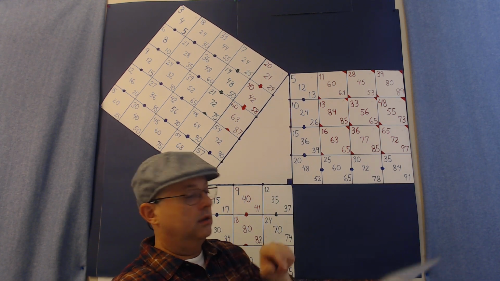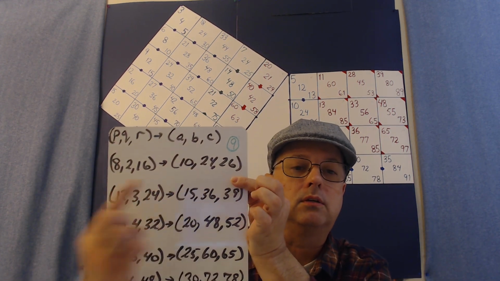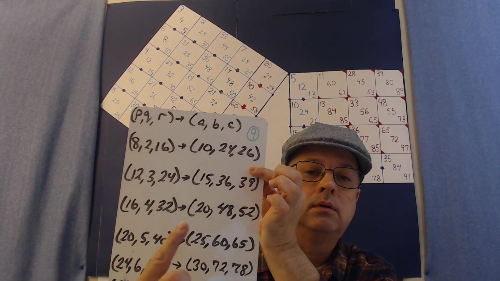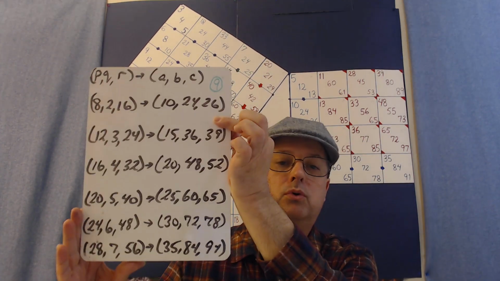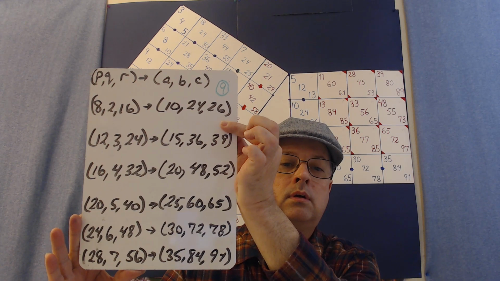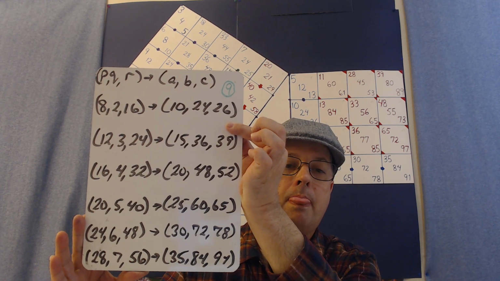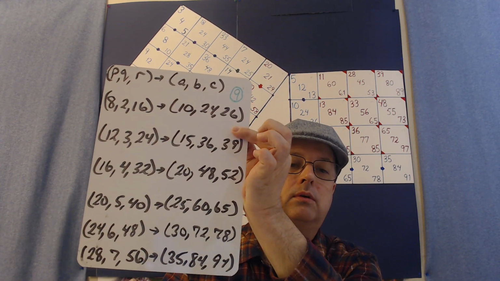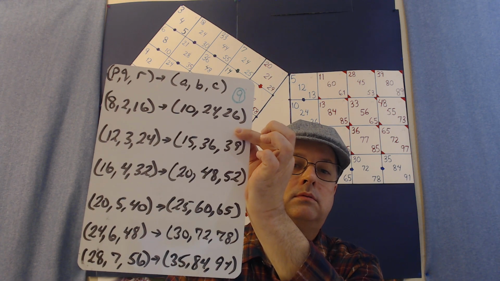And so here's how to get 10, 24, 26 from P, Q, and R, and how to get the other multiples from the other P, Q's, and R's. And that takes us up to 91 there. Okay, so 5, 12, 13 is finished.